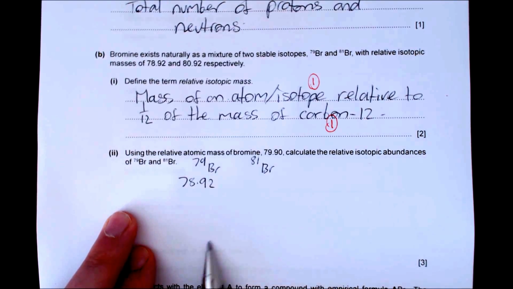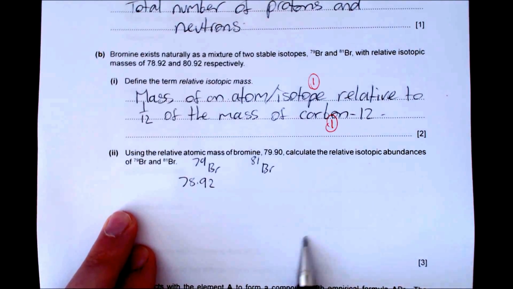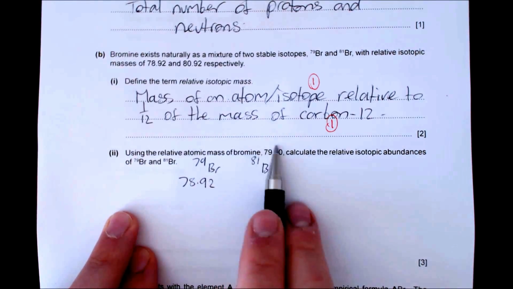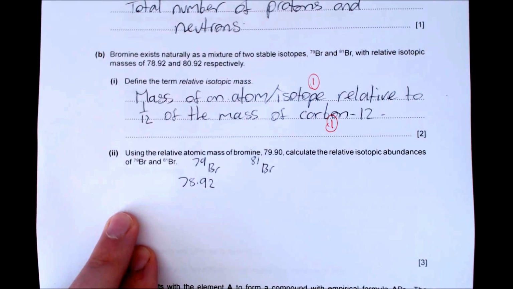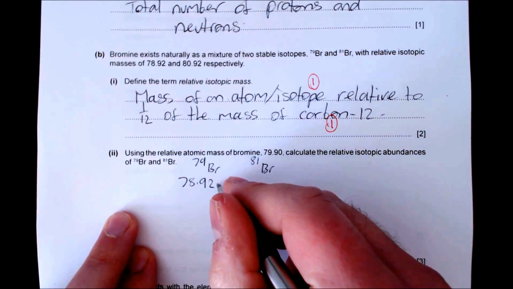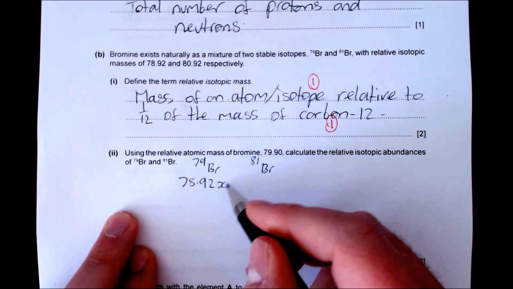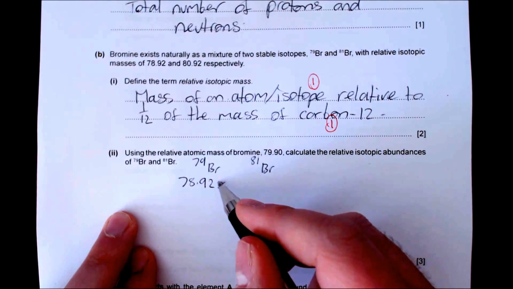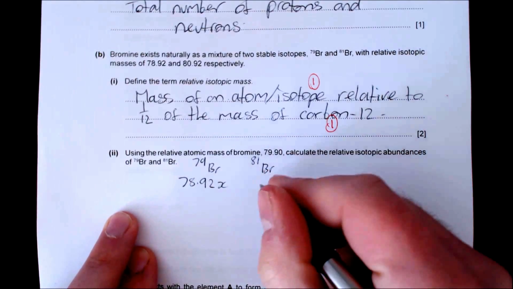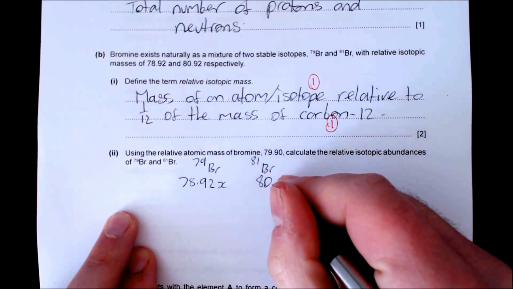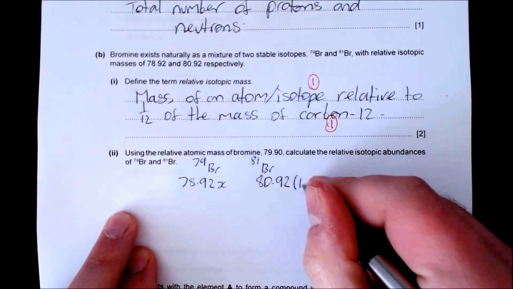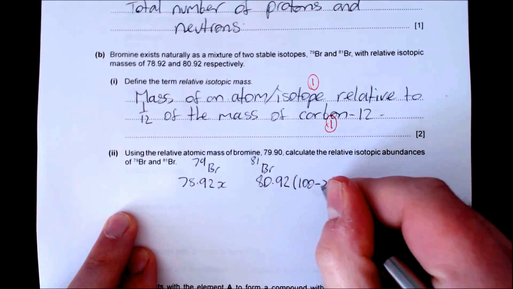In this case its percentage will be 100, and that will give us the relative mass of bromine, but because we have the relative mass, we have to work backwards. So there's a bit of algebra involved in here. So we're going to have 78.92. I'm going to put x on the end there, and the x shows us this is multiplied by the abundance, but we don't know the abundance of this. And then likewise for this as well. This one was 80.92, and this time we're going to multiply this by 100 minus x.